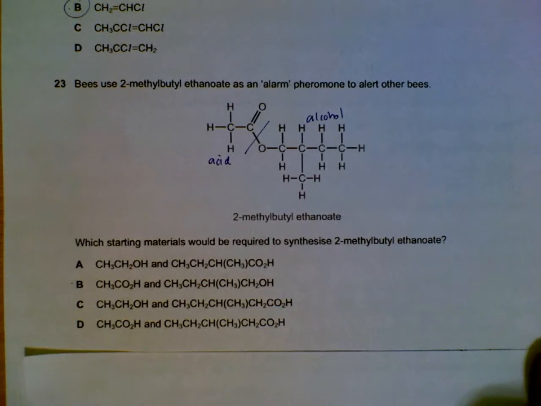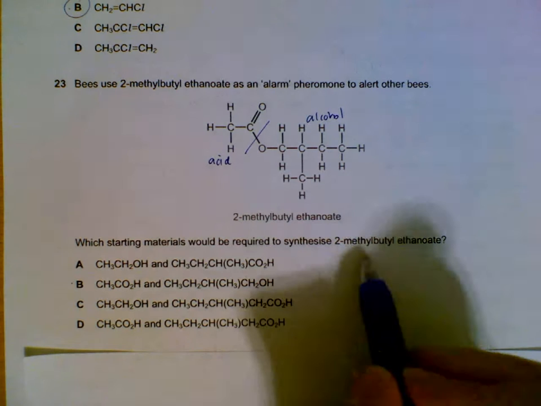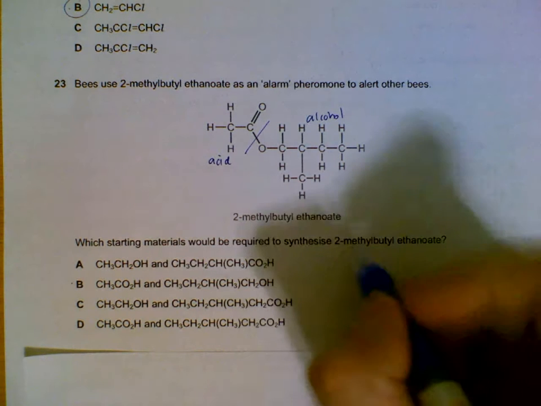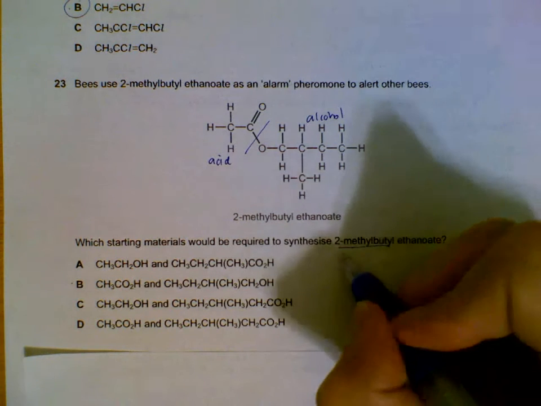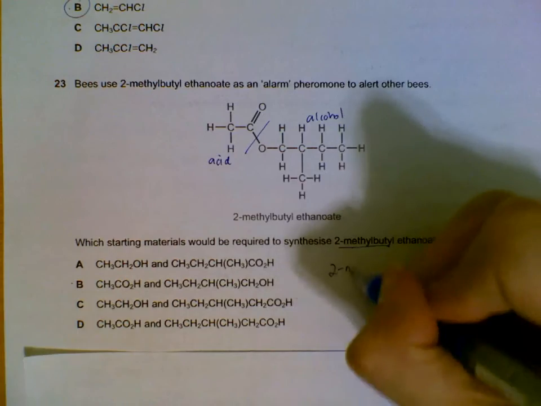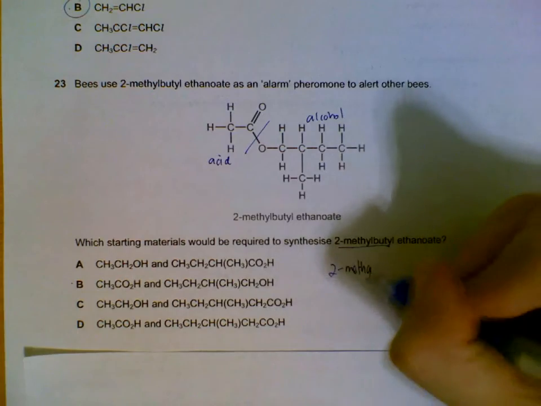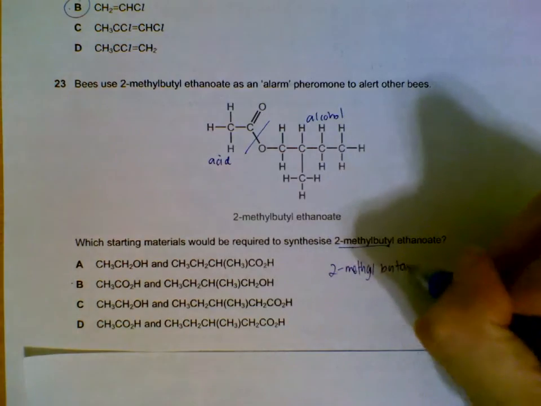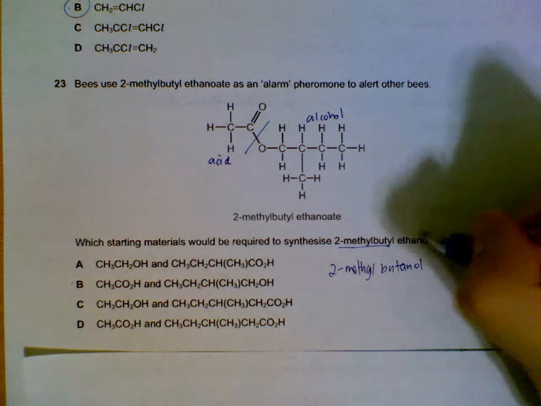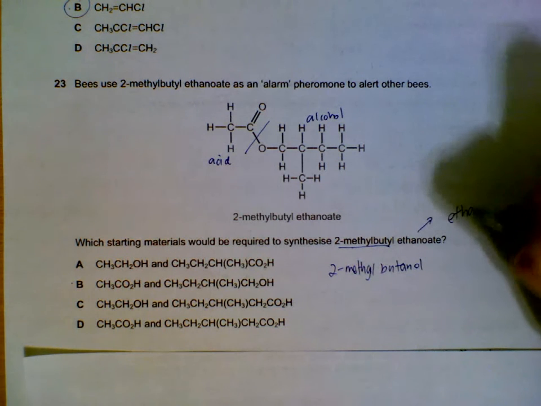(23) We have this ester, and how can we actually create this ester? Sometimes you can get the clues from the name. This is your alcohol, so you actually need 2-methyl butanol, and this is your acid. You need ethanoic acid.